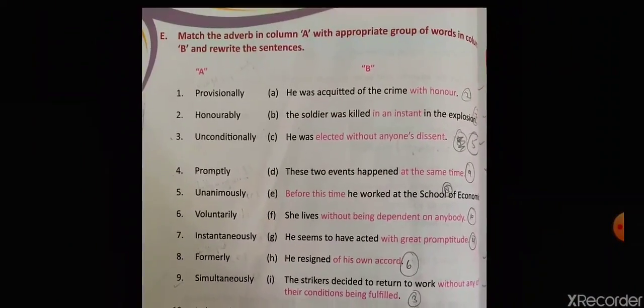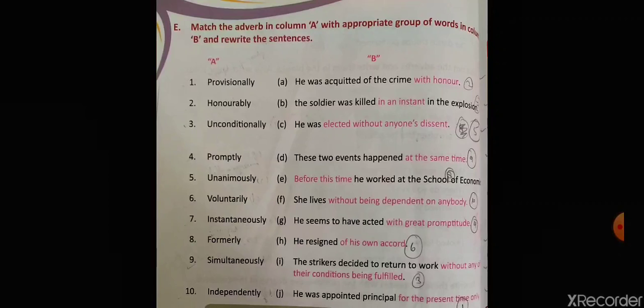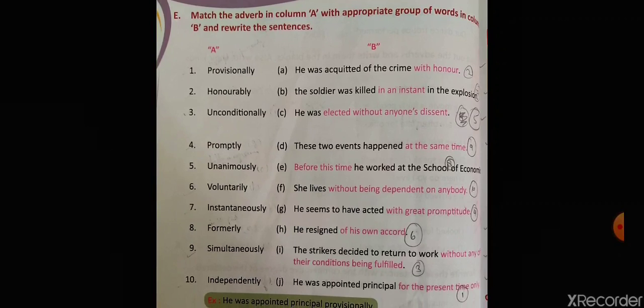Next is match the adverbs in column A with the appropriate group of words in column B. Rewrite the sentences. Provisionally: he was appointed principal for the present time only. Honorably: he was acquitted of the crime with honor. Conditionally: the strikers decided to return to work without any of their conditions being fulfilled. Promptly: he seems to have acted with great promptitude.